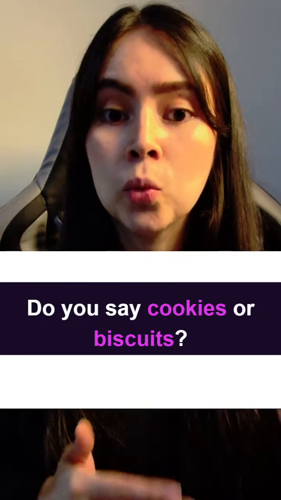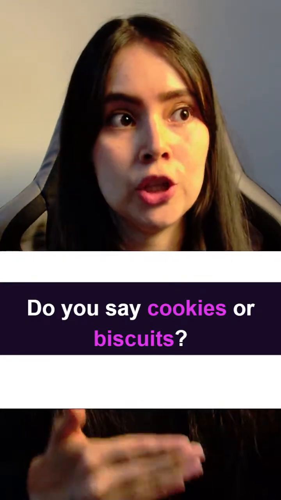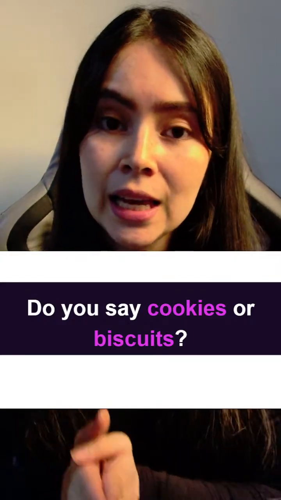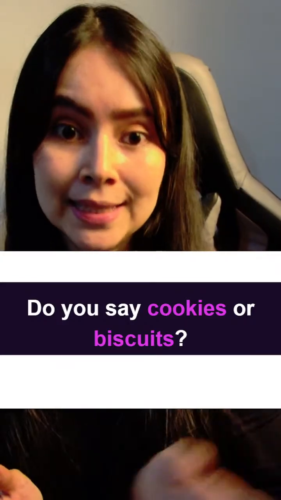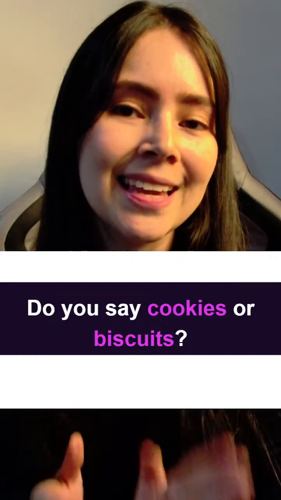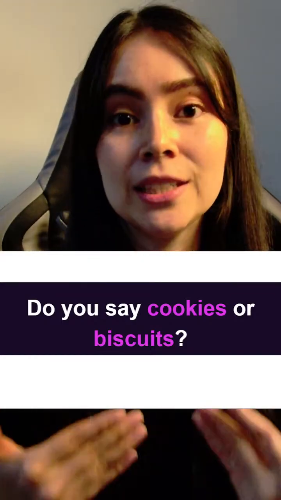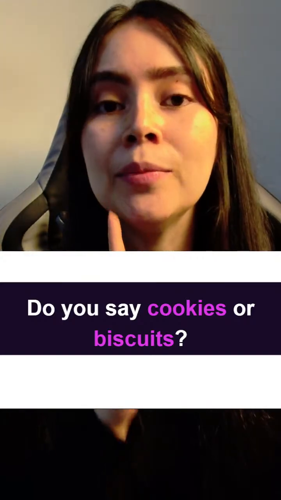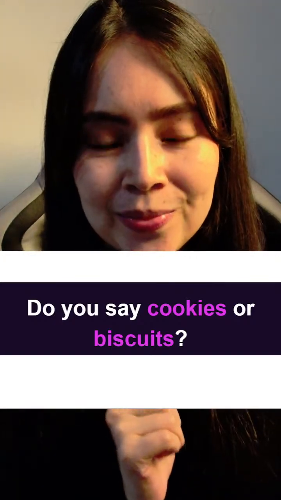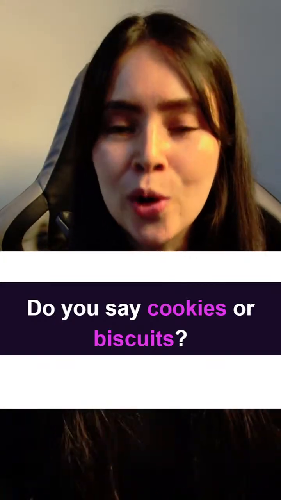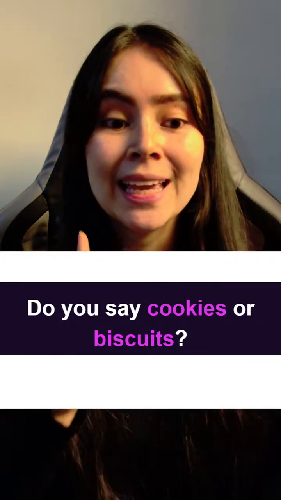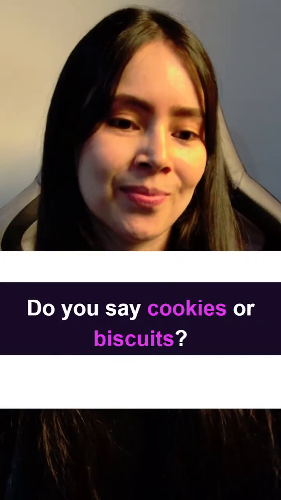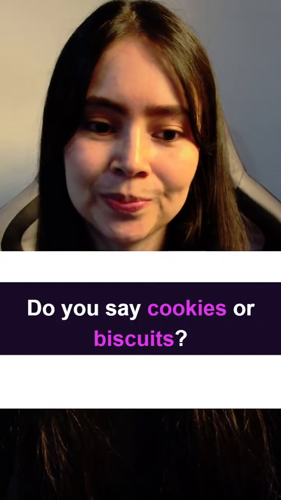One of them is a word that is common and is used in American English, and another, biscuits in this case, is a word that is more used in British English. So let's learn more vocabulary like this and other important differences. Here we go.